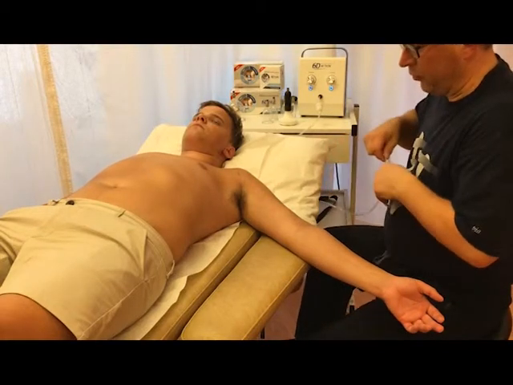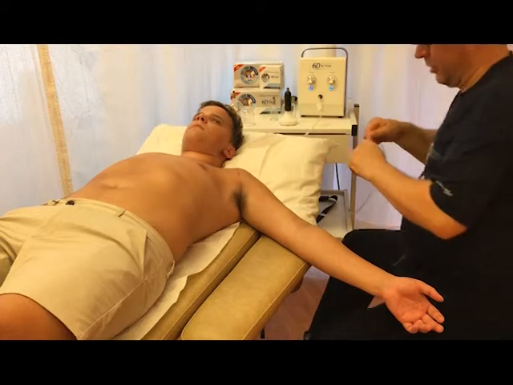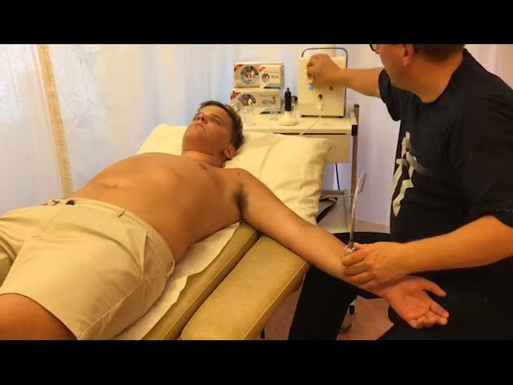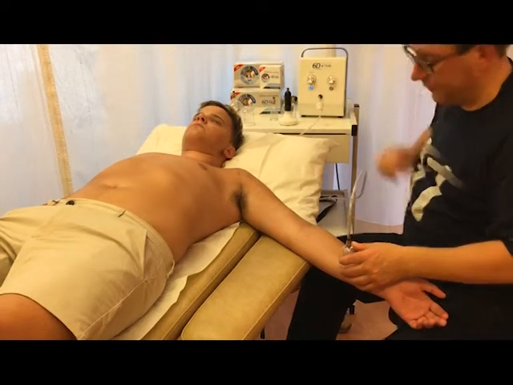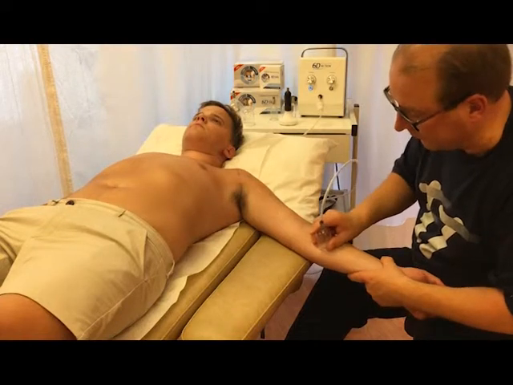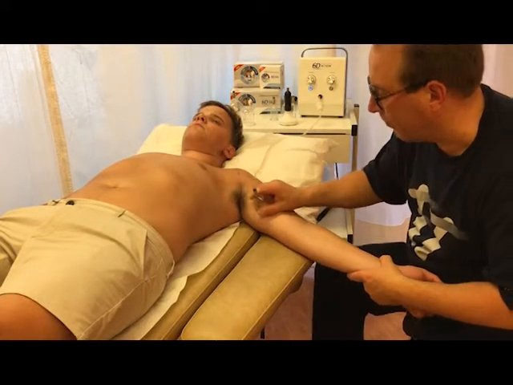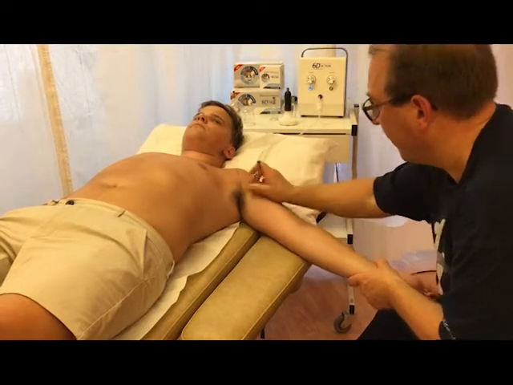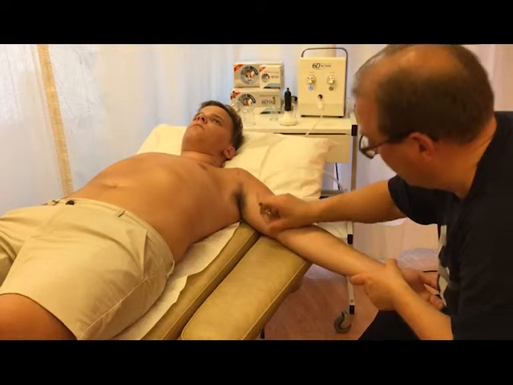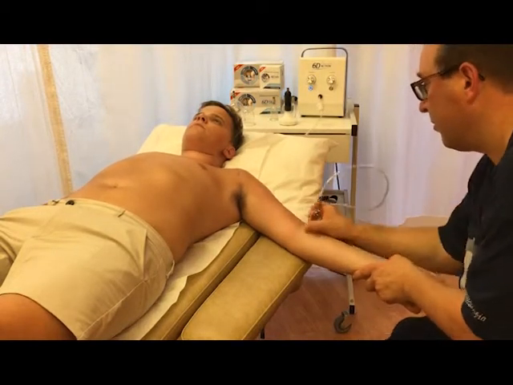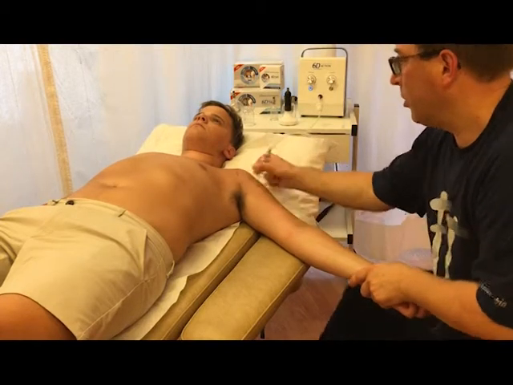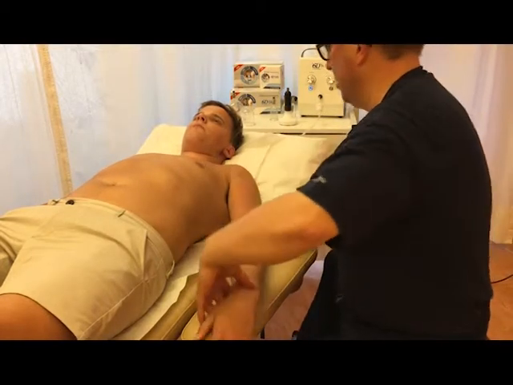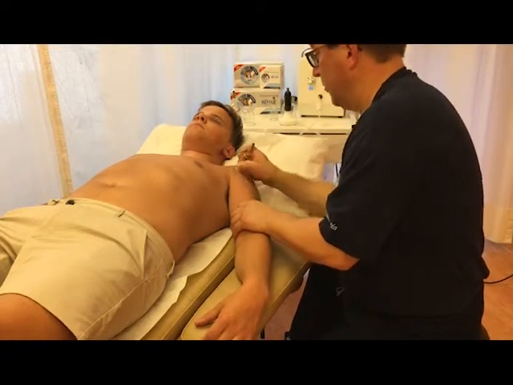You can do also for the arm a gliding technique. The gliding technique is mostly done without the pulsation and with a pressure so that the cup glides nicely on the arm. And we go towards the center of the arm and the body.